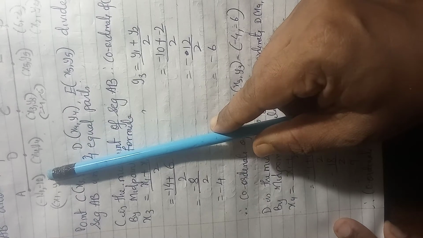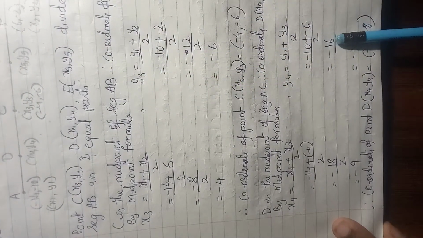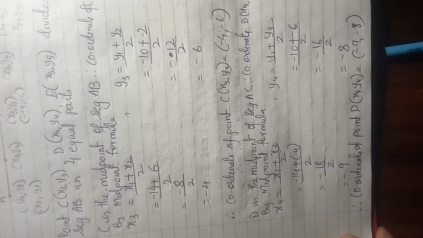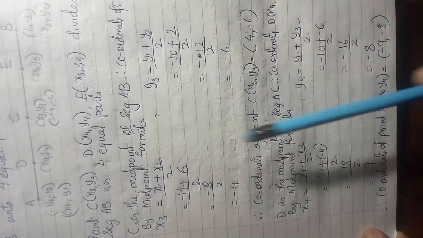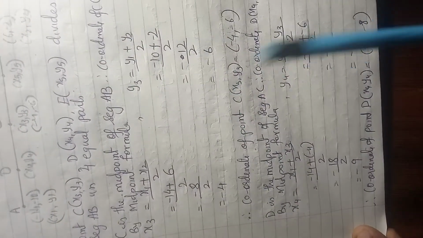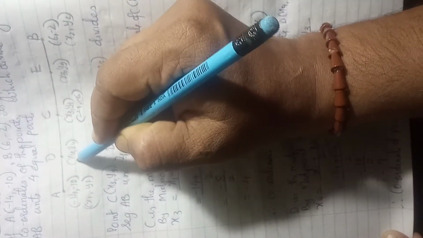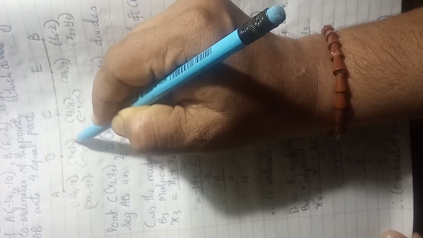Similarly, (-10 + -6) upon 2, that is -16 upon 2, which is -8. Therefore, the coordinates of point D (x4, y4) are (-9, -8).